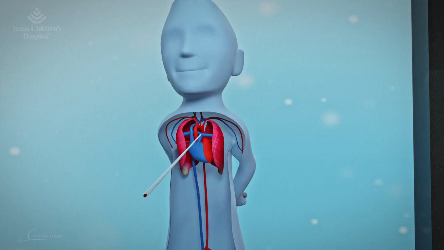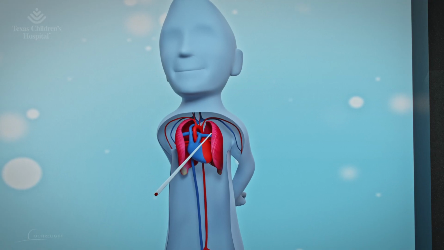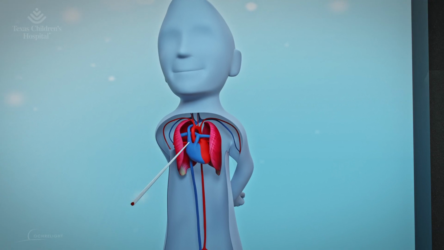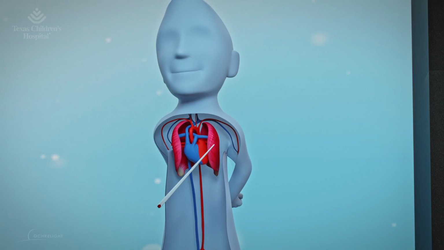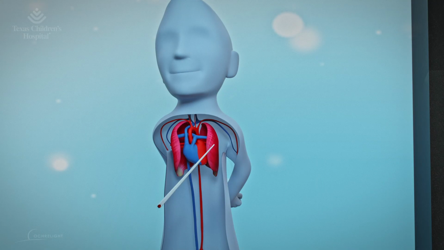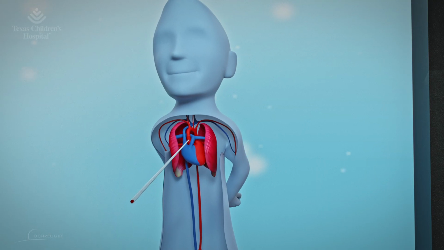This then transports the blood to the lungs where it picks up oxygen. The left side of the heart receives oxygenated blood coming back from the lungs and pumps this blood into a large blood vessel called the aorta, through which the oxygenated blood is then distributed back around the body.